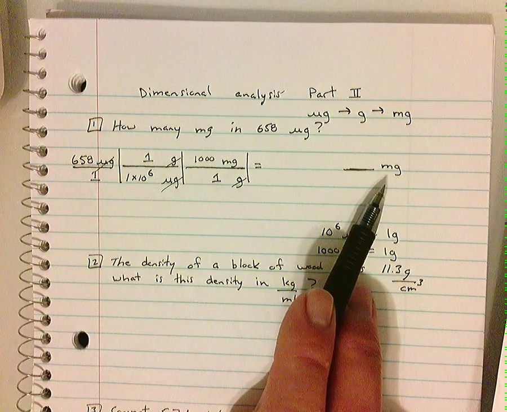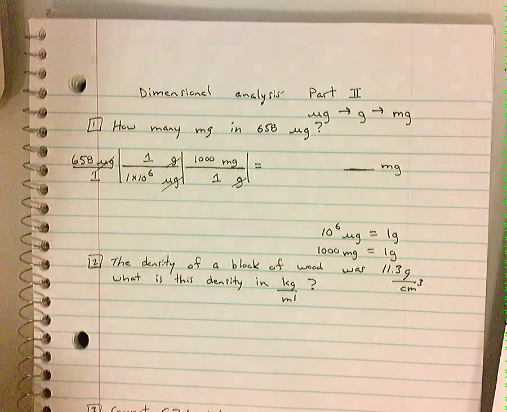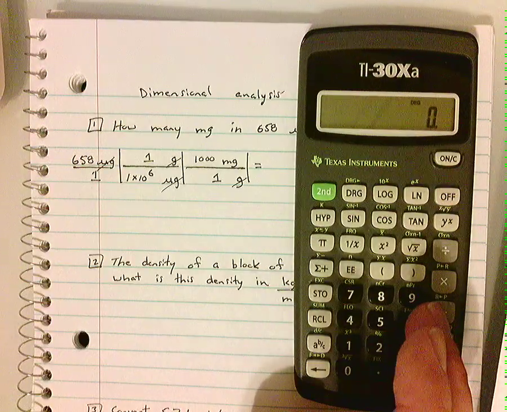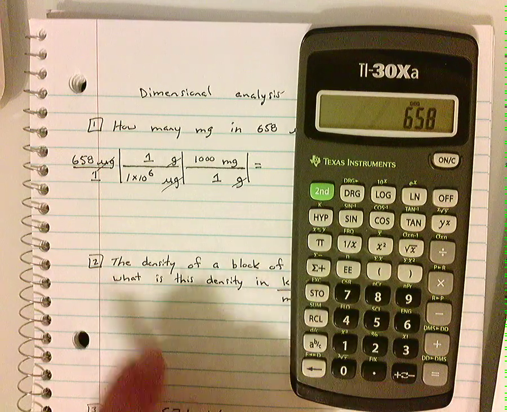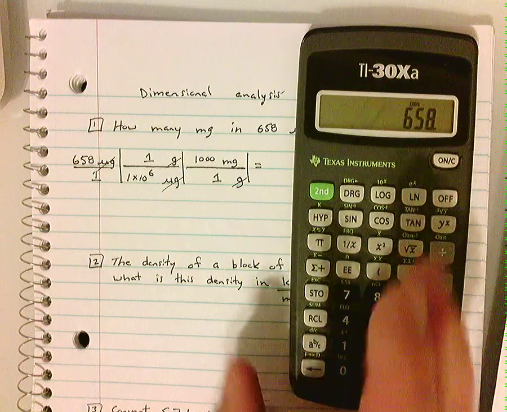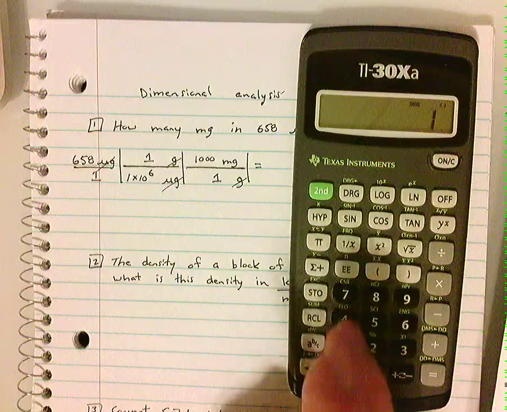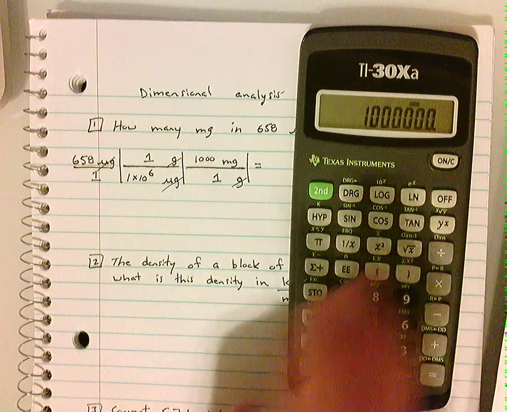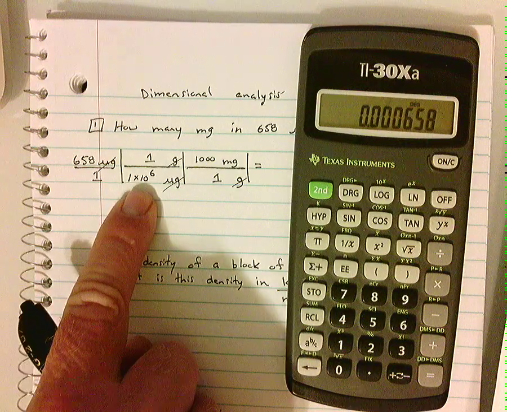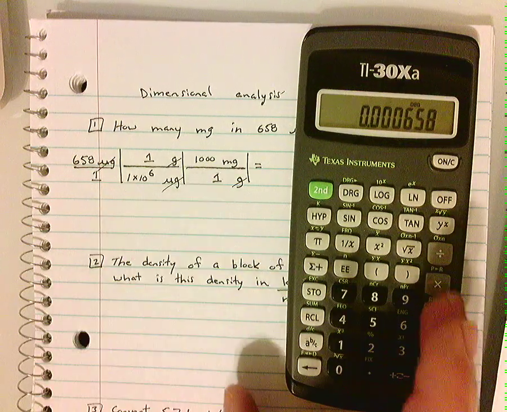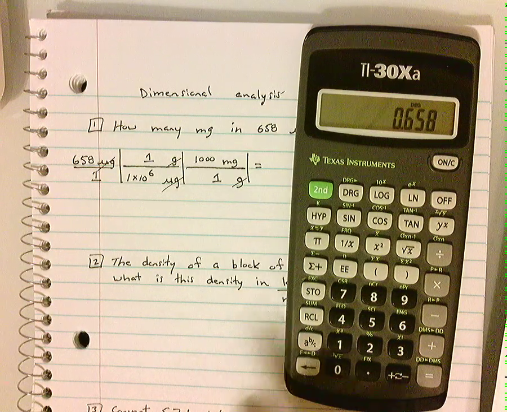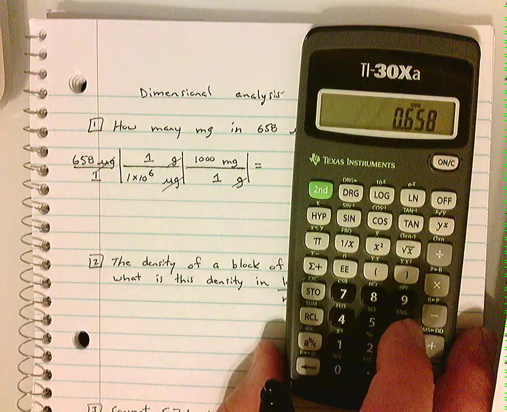We're now ready for our calculator. Recall the rules of how to use your calculator when doing these dimensional analysis problems. I'm going to go 658. The 10 to the 6 is on the bottom. We ignore all the 1s. I'm going to divide by 1 times 10 to the 6th. Close parentheses. I'm going to hit equals after everything I do. So I've just did that. Now I'm going to multiply by 1,000 and hit equals. My final answer is 0.658.